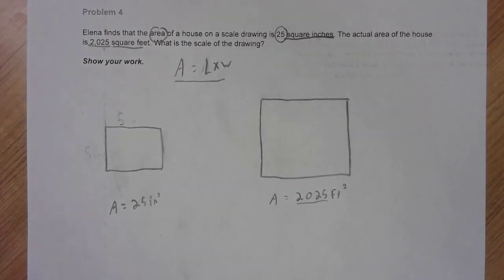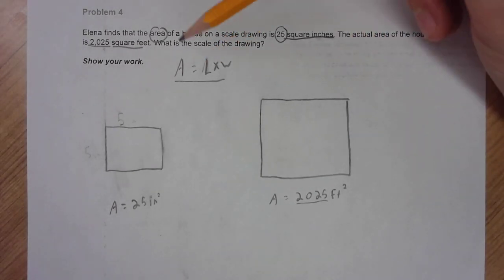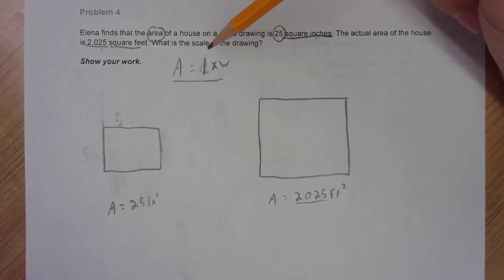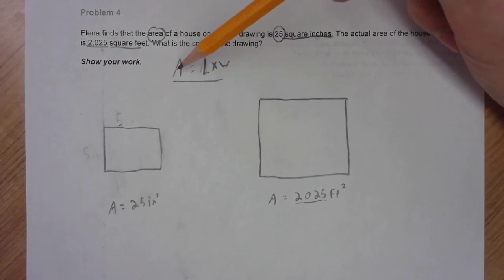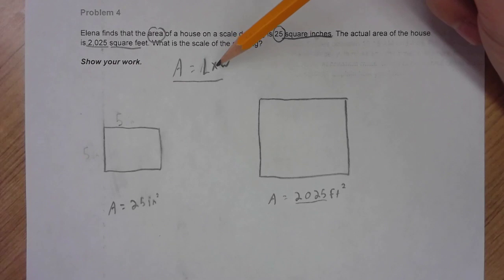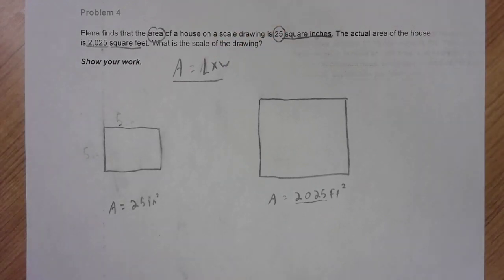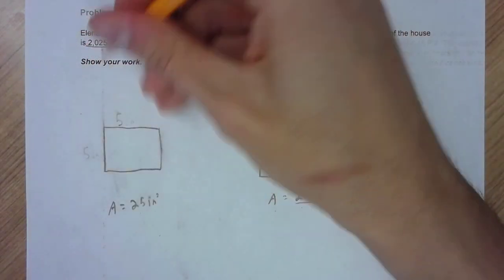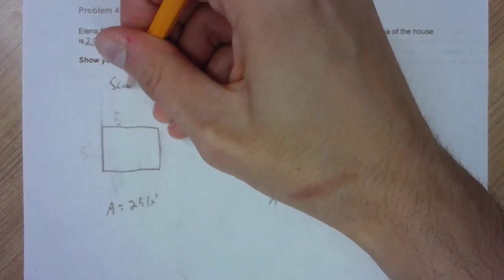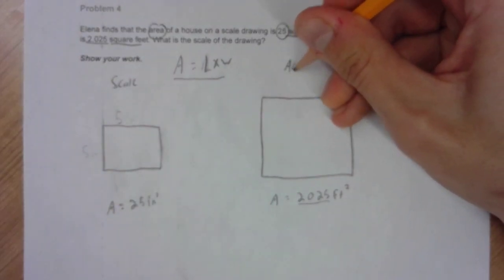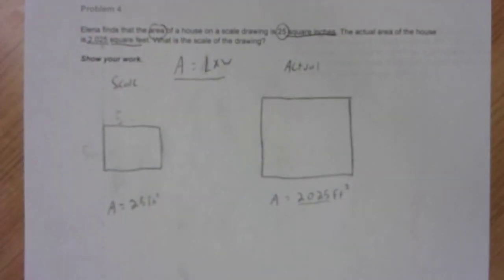So, I already wrote down a couple of assumptions here. First off, at the top of my paper, I always like to start off with an equation that we're going to be using. In this case, it's going to be area equals length times width, just so we have that down properly. And we have area equals 25 inches squared and area equals 2,025 feet squared for our two different drawings. We have our scale over here and our actual over here. So now, what do we do next?